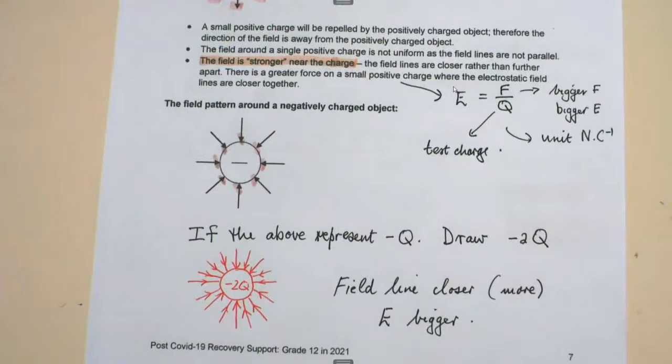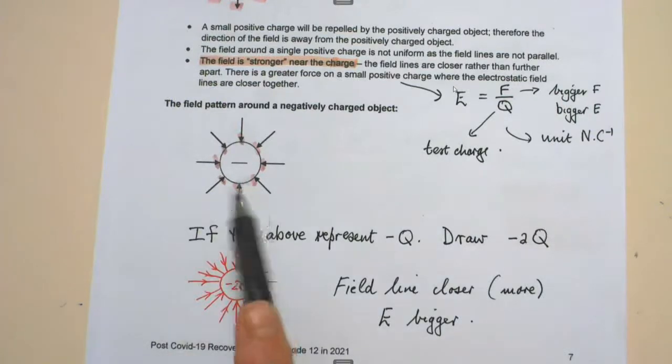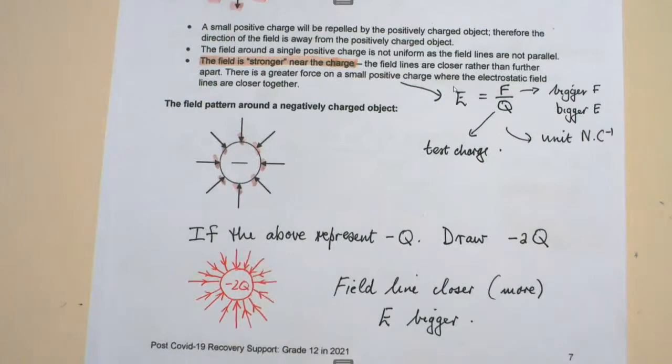Now there's the one for a negative charge, same pattern, just towards the negative, because a positive test charge will experience a force or movement towards the negative. So that is how we determine the direction of the field. We think about the positive test charge.